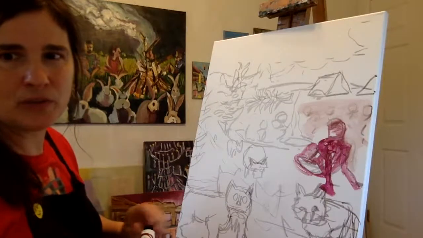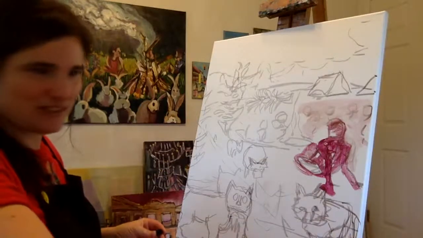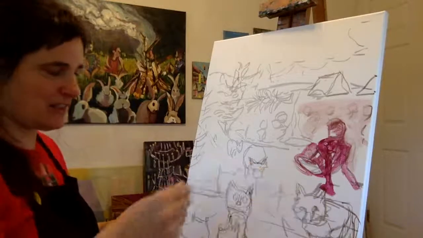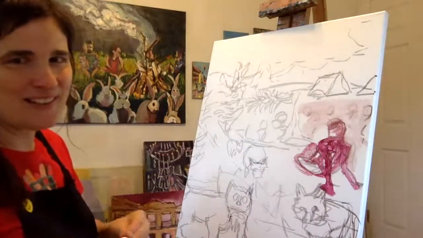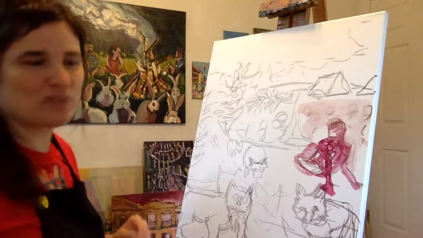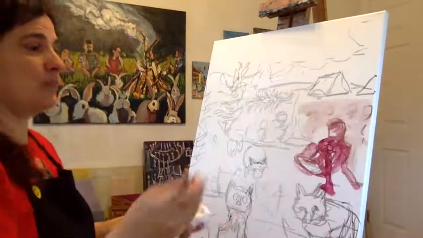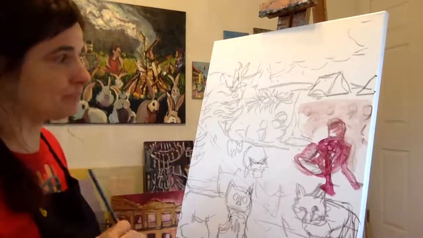Do you also do watercolor? I do a little bit. Quite honestly, not so much. Mostly, if I do anything like that, it's more gouache. But I do like to paint on paper.